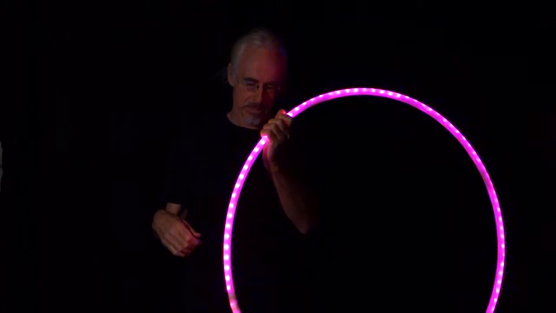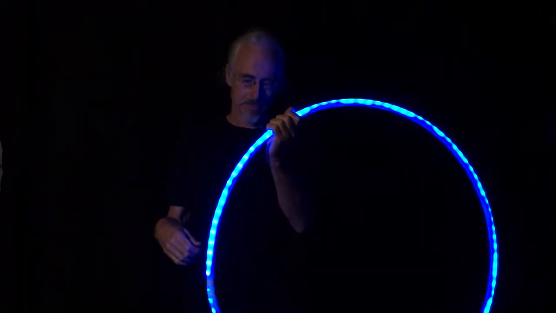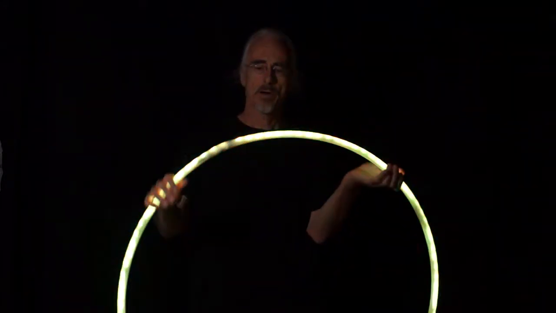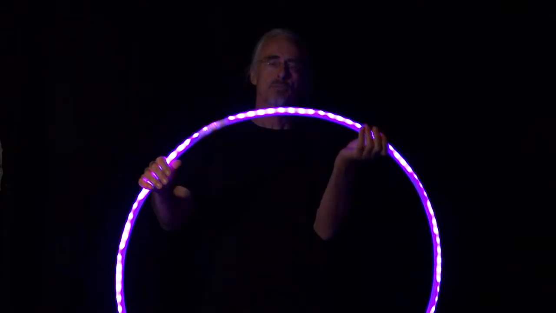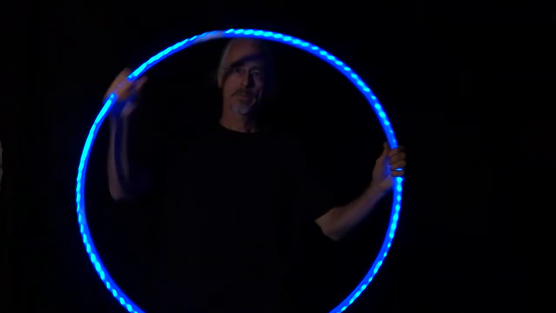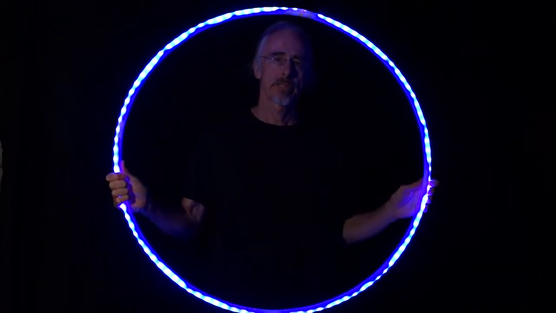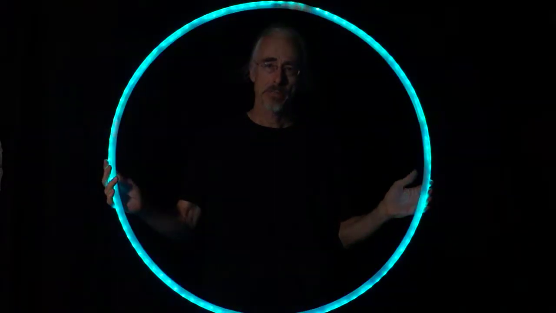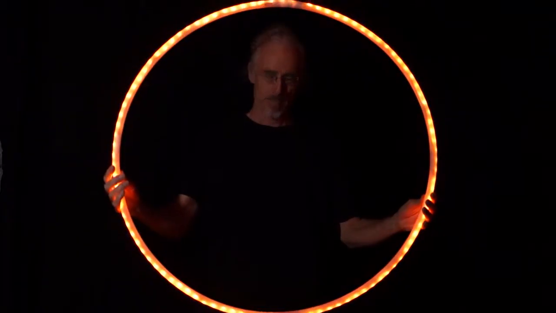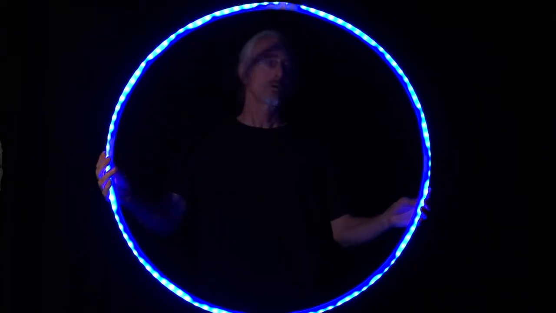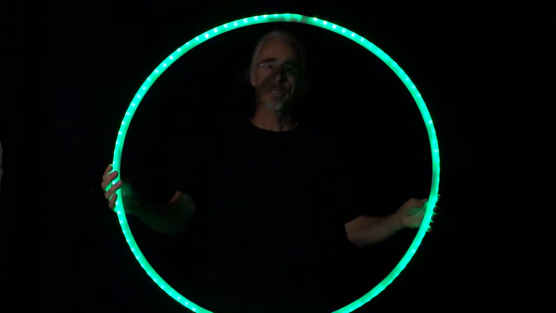It's there, it's pulsing pretty fast. If we went on a little bit, it gets really slow, like a lava lamp, and so you could actually do a performance with the hoop very, very, very slowly changing color, almost unnoticeably, depending on the color scheme that you had. So here's this particular hoop.